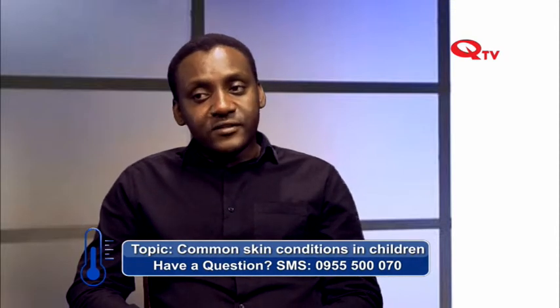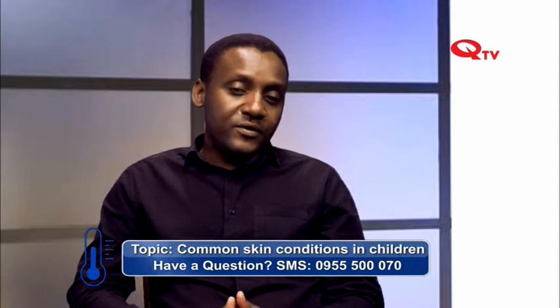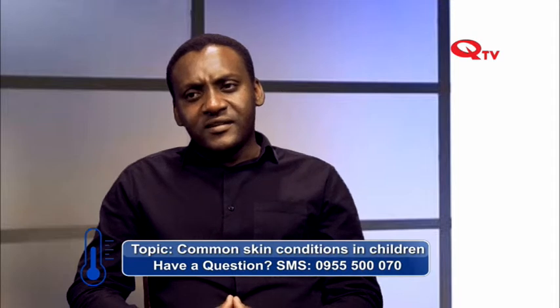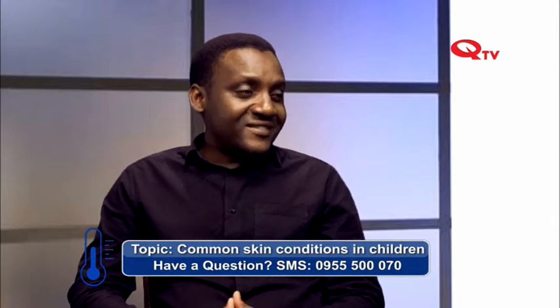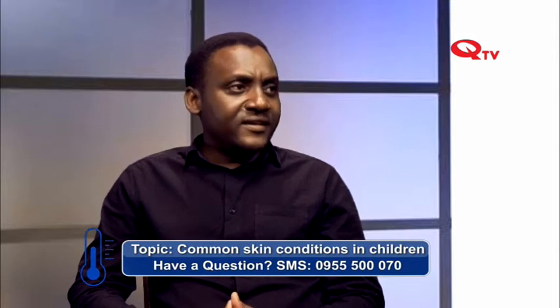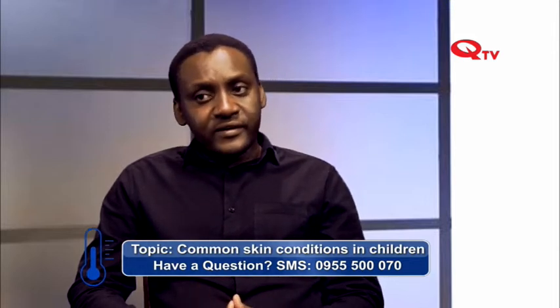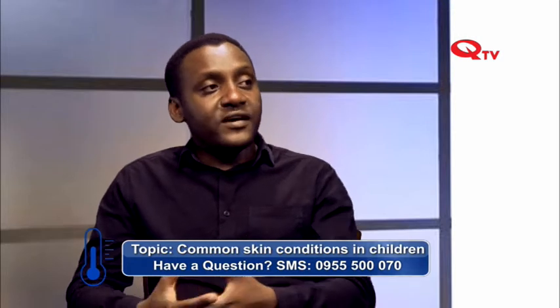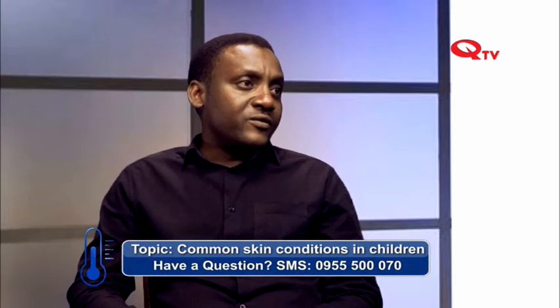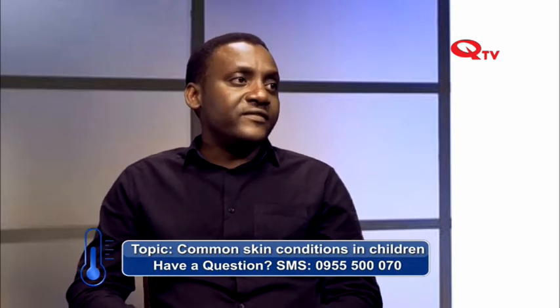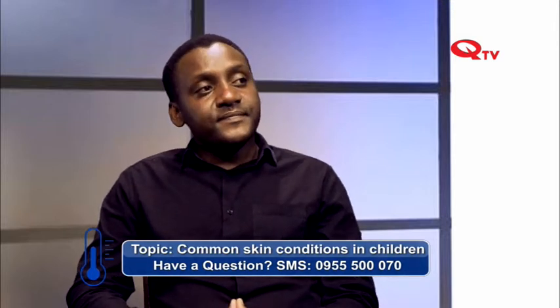For scabies as well, it's direct contact. If there's someone with scabies in the house, it might still be there even after treatment. So they need to wash all the beddings and clothes in warm water. Make sure all the other household members also have their beddings and everything washed, so that you can get rid of that mite even after treating the patient.